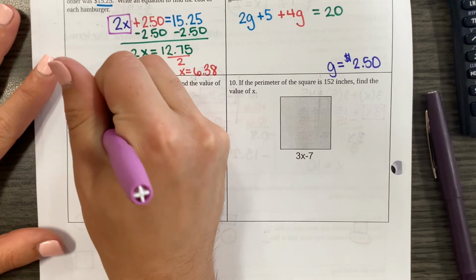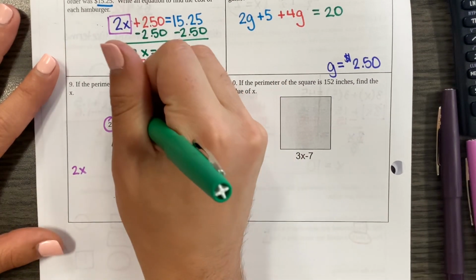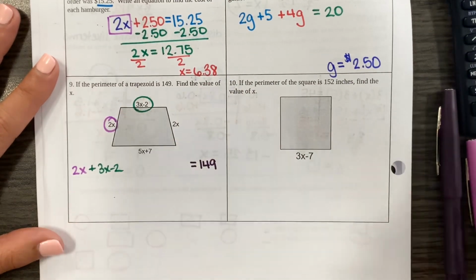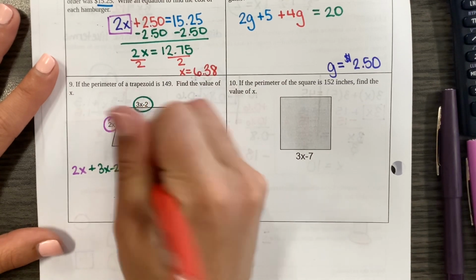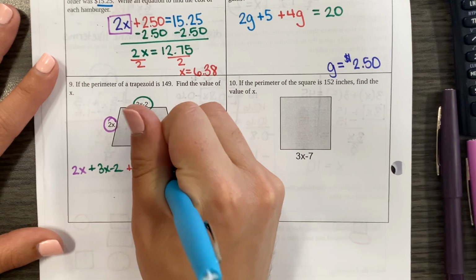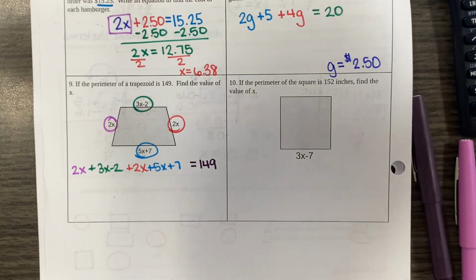I'm going to start adding. I have 2x, plus 3x minus 2, another plus 2x, and finally, plus 5x plus 7. Now, this is when we can go through and combine all of our like terms.